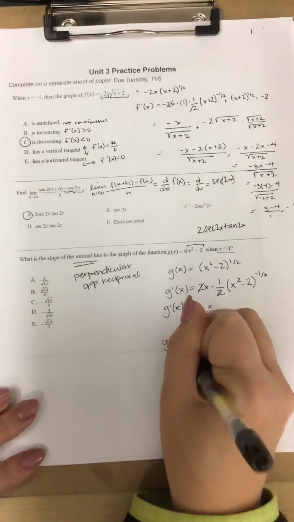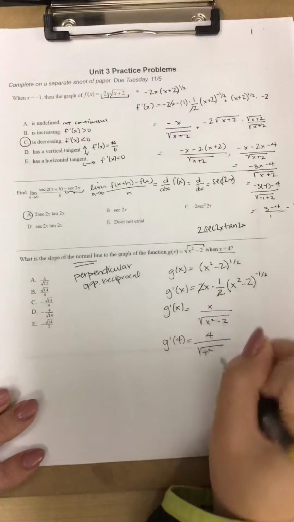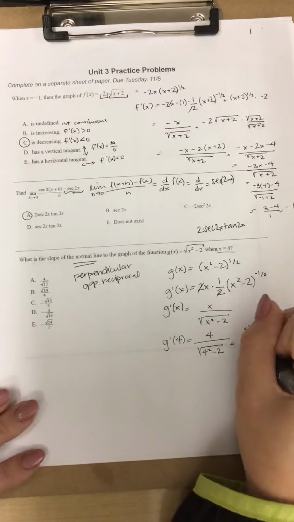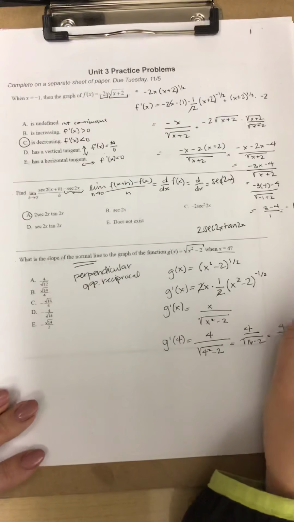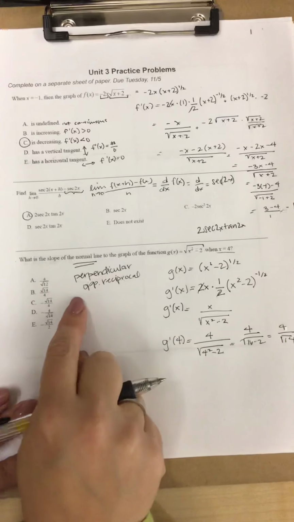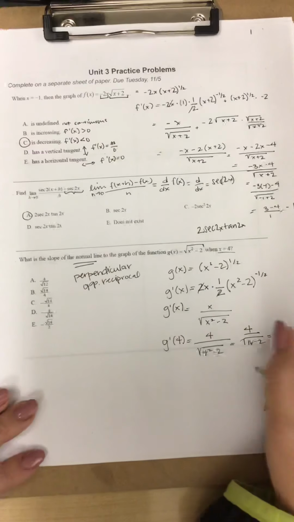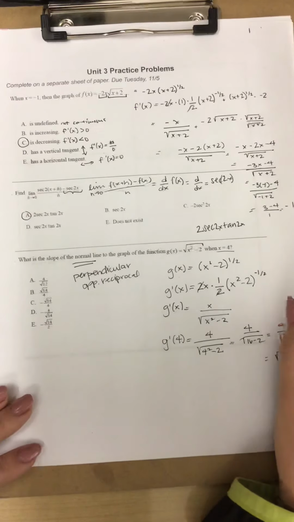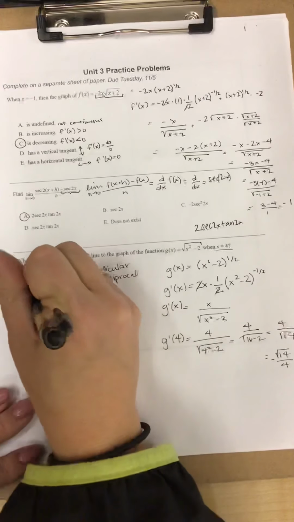So now we just plug in 4. So we get 4 over square root of 4 squared minus 2. So that's 4 over square root of 16 minus 2. That's 4 over root 14. Now remember, they asked us for the normal one, which we know means perpendicular. So opposite reciprocal. So we flip it upside down and make it negative. So that's why your answer is C.